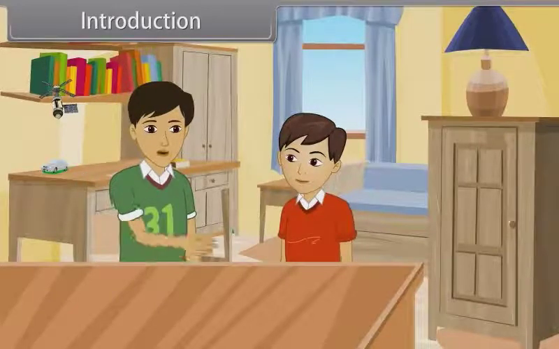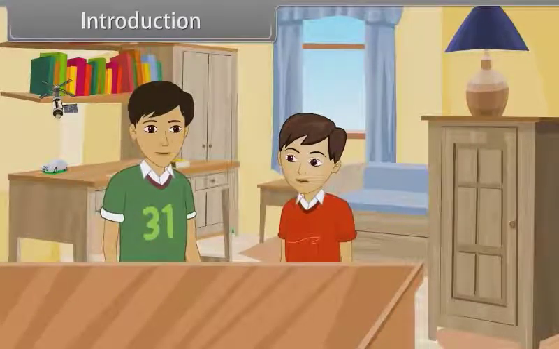What are you searching in this shelf? My biology book is not here. Today my biology teacher announced that there will be a written test of biology tomorrow.